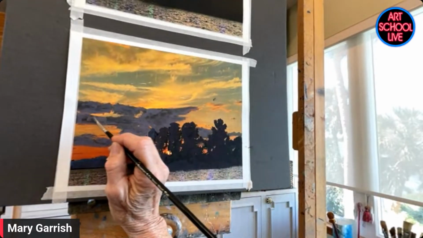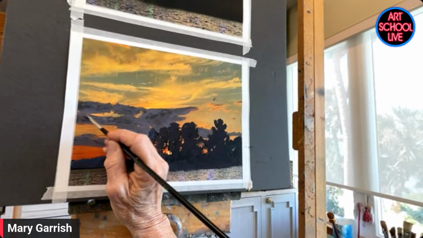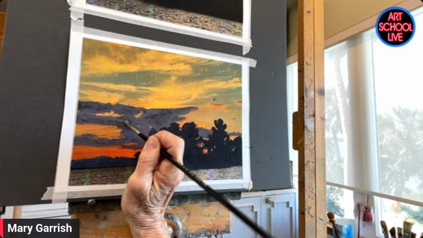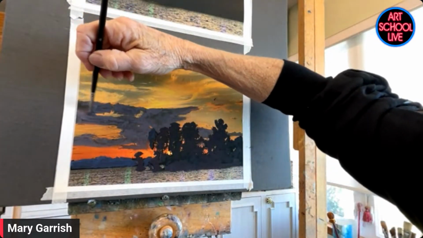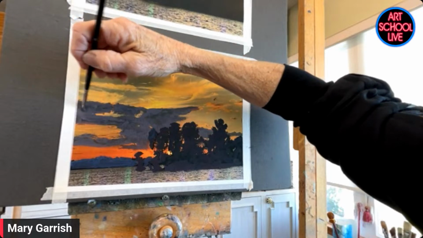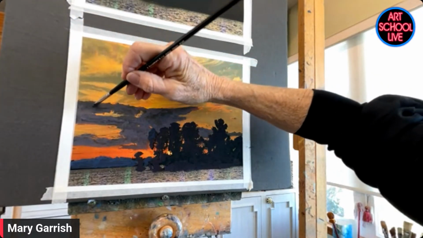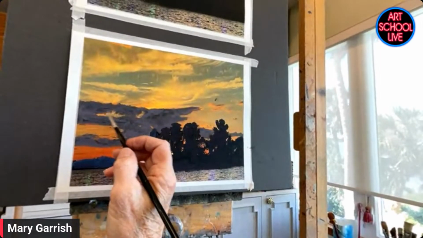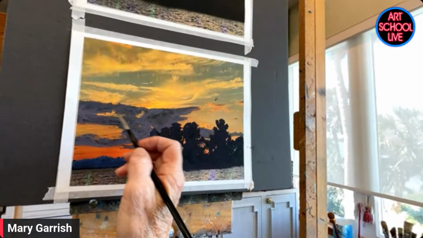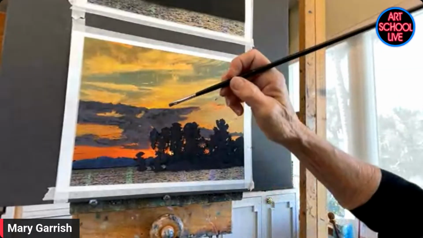I can make the way the tree interfaces with the sky more interesting. So see, I just connected these two shapes here. And that was an intentional decision. And so the question is, am I going to leave these little, let's call it sky holes in the cloud? I think for now I will.